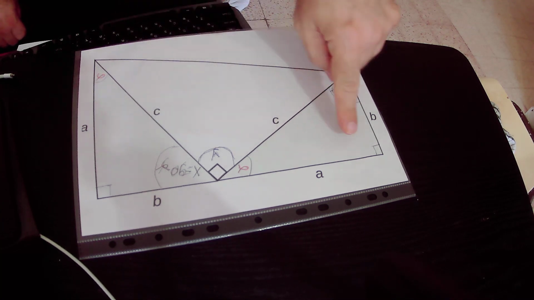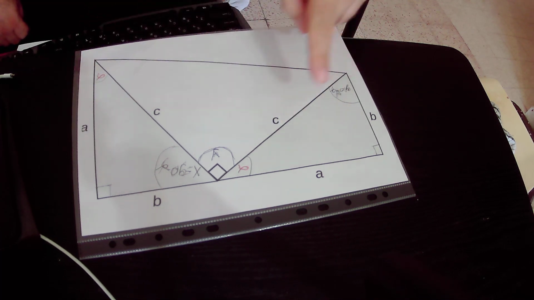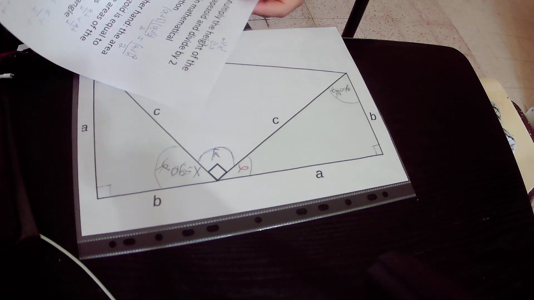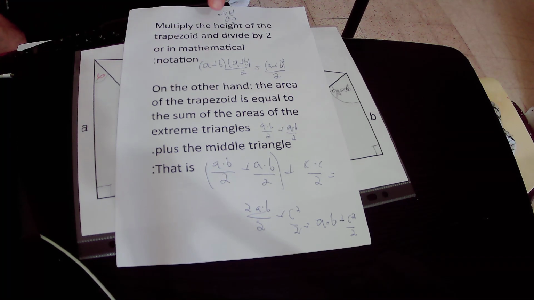The height is A plus B, so it is A plus B times A plus B, divided by 2. So this is the first way to calculate the area of this trapeze. It is A plus B times A plus B divided by 2, or it is A plus B squared divided by 2.